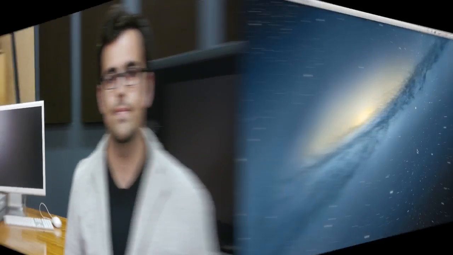I'll be showing you how to download and install Processing on both the Windows and Mac OS X operating systems. Additionally, I'll walk you through the user interface of the program, showing you how to access and install external libraries. Let's get started installing Processing.